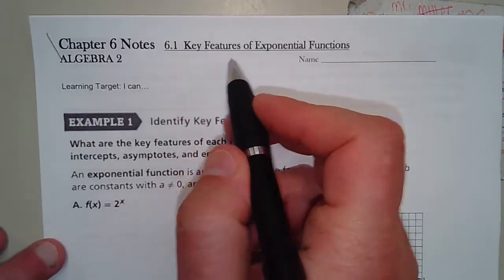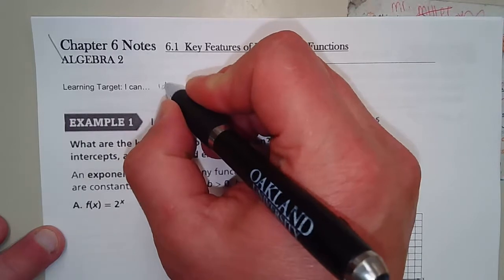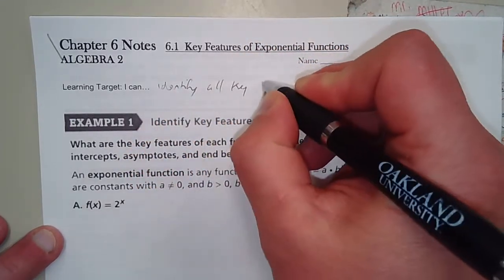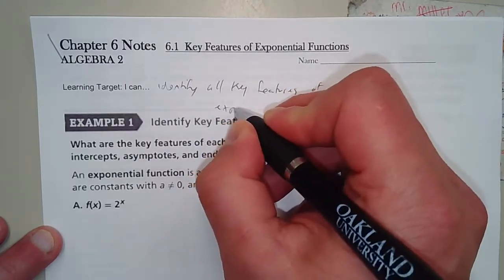So today's key features of exponential functions. During target, I can identify all key features of exponential functions.